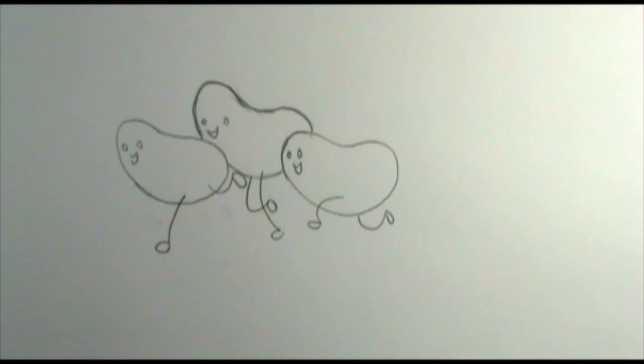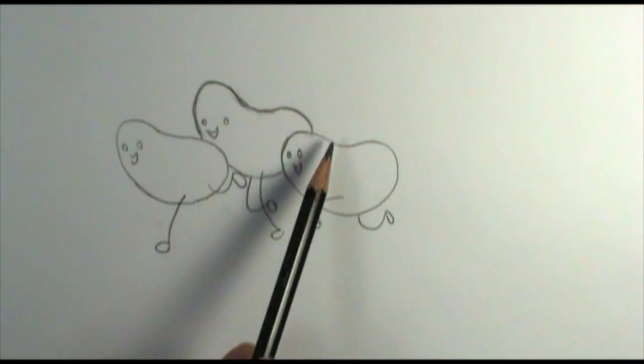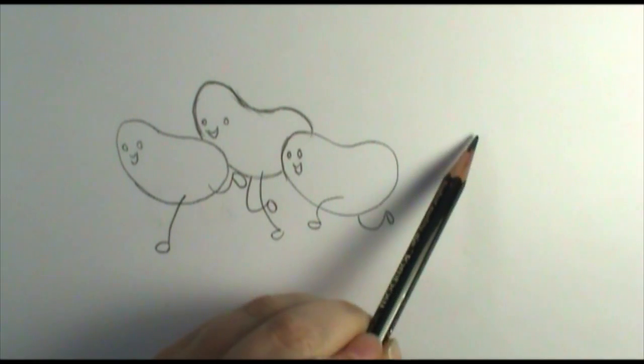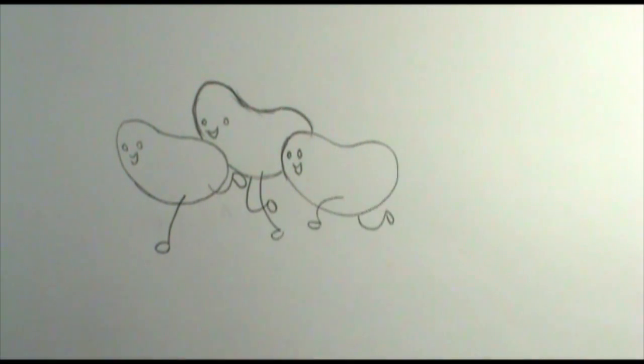So yeah. Also, you want to think about grouping. So if you have 3 jelly beans running and you want to add a 4th one, instead of having it tuck right in here, maybe put him back a little bit in the distance. And as I talked about in a previous video, how to draw a wolf running towards you, as things come towards you, they get larger in size, and when they get farther away from you, they get smaller in size.